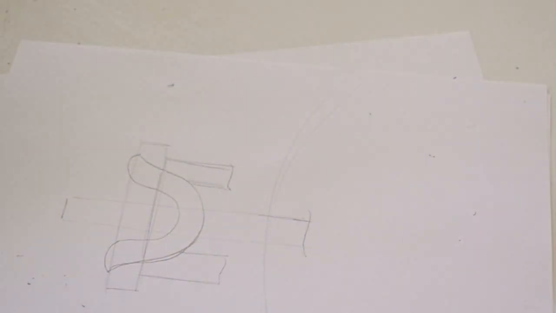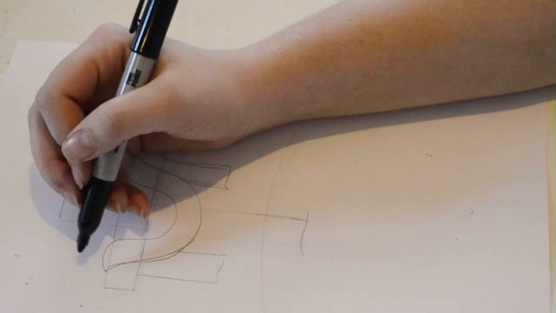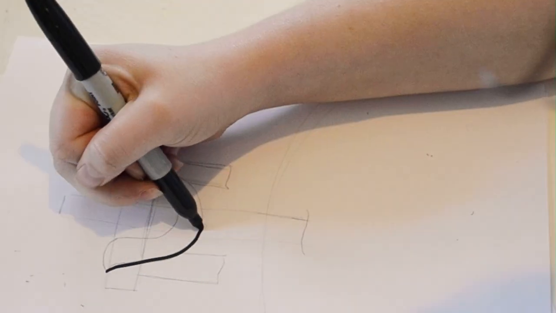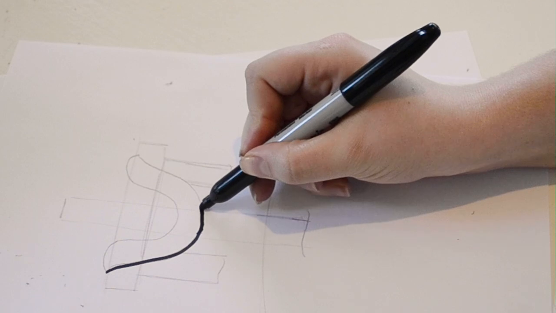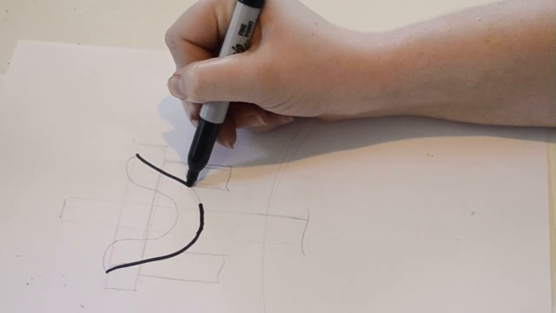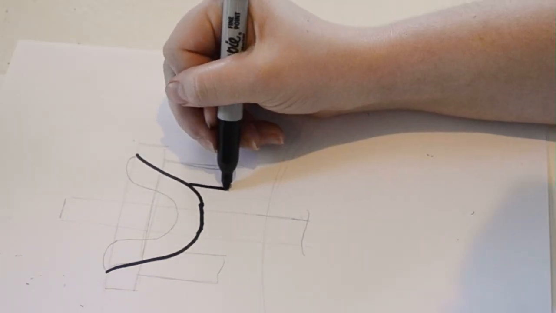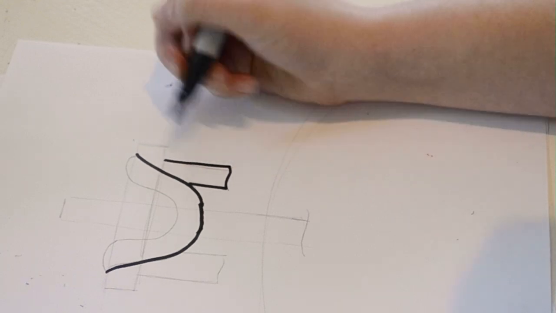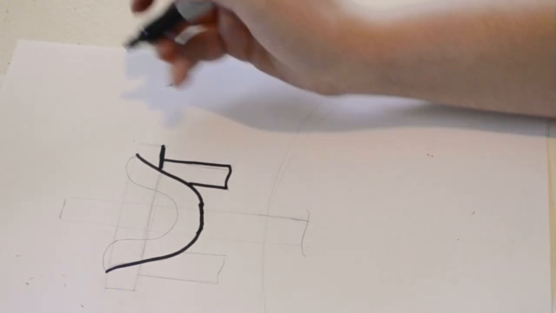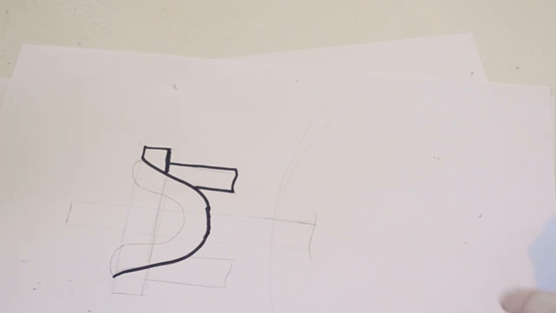Now, there's going to be small details I do with Sharpie. If you don't have a Sharpie or a black marker, you can just do that with pencil. Or if you're coloring with something, you could do it with that. But I'm going to do these lines. Oh, I should have erased this first.